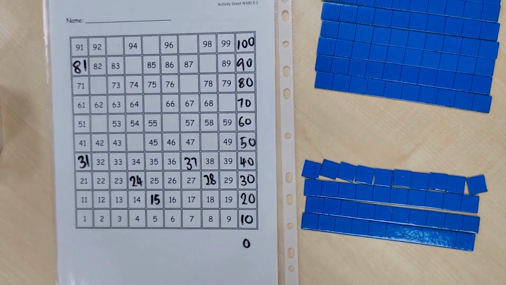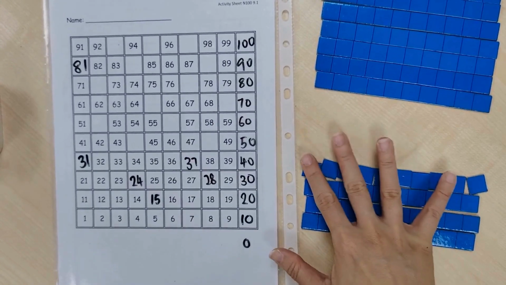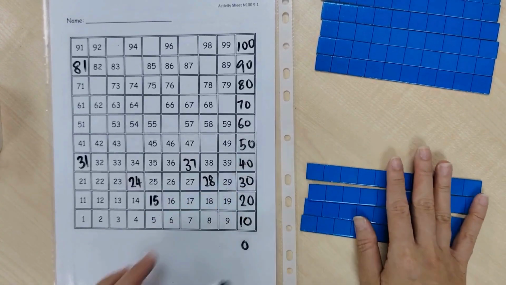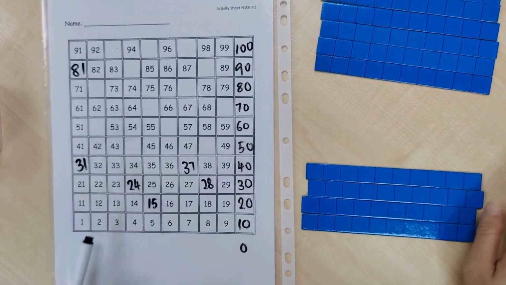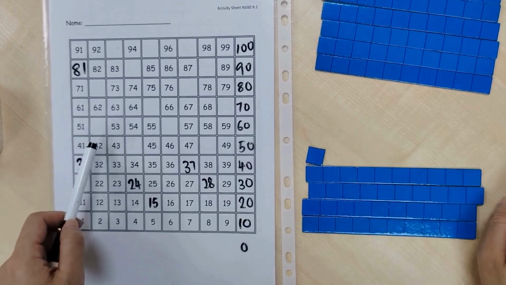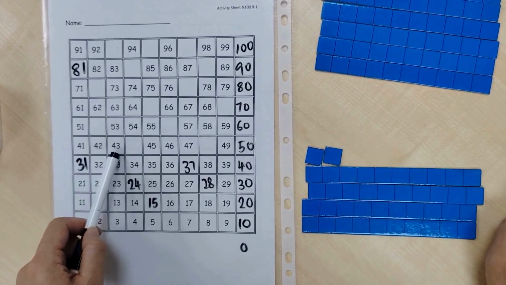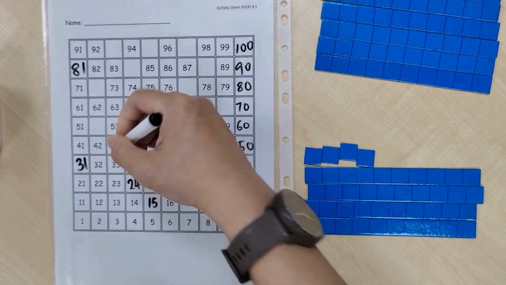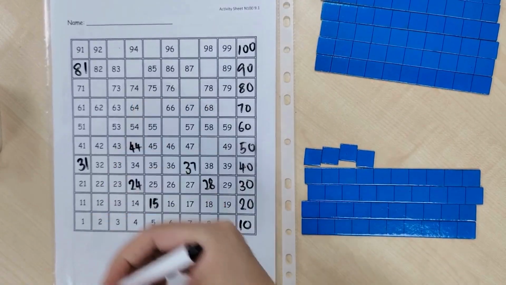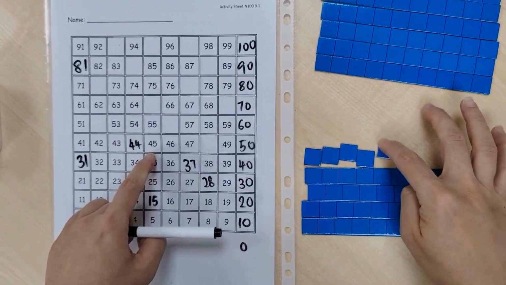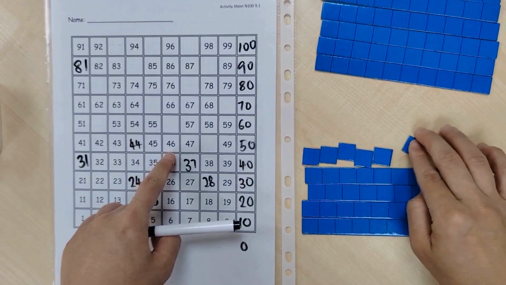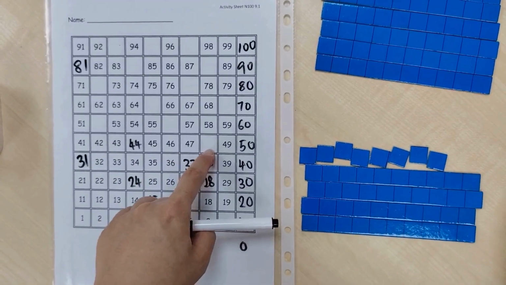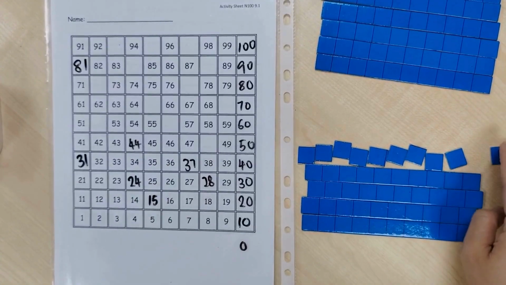And this repeats again, the pattern. I can replace this with another 10. So I have 40 now, and I can go once more. 41, 42, 43, 44, 45, 46, 47, 48, 49, and 50.